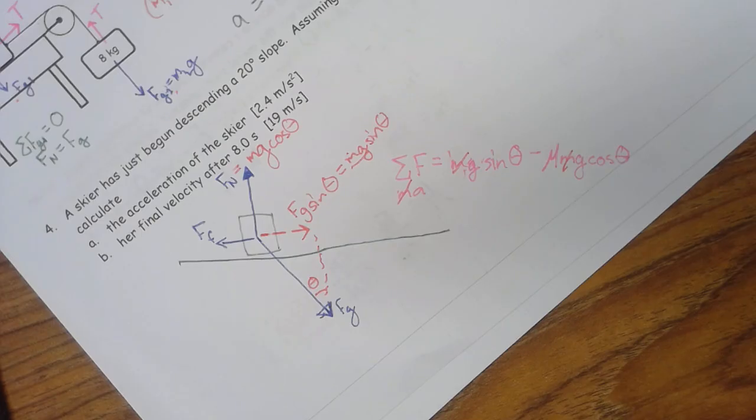All right. But you don't have the mass, but to find the acceleration, all you need is g sine 20 degrees. Then they give us the mu value at 0.1, g cosine 20 degrees. All right, that's it. That's it for today.